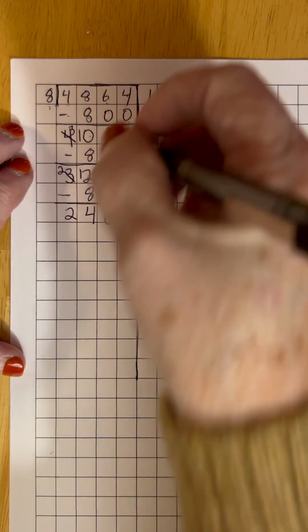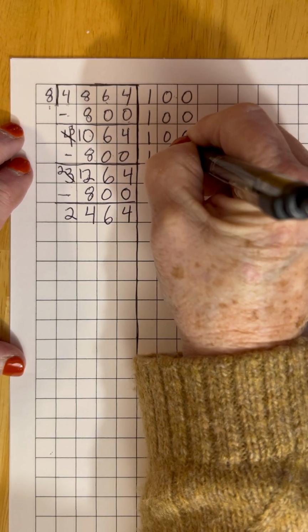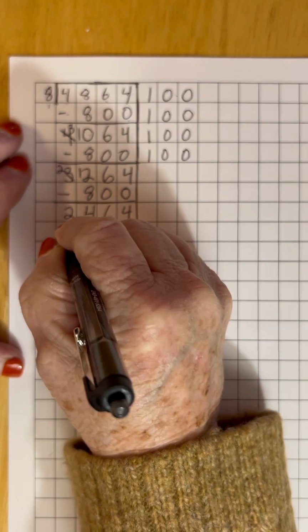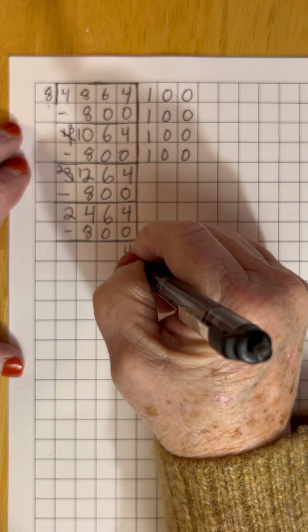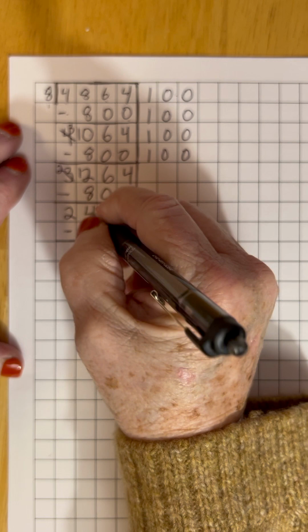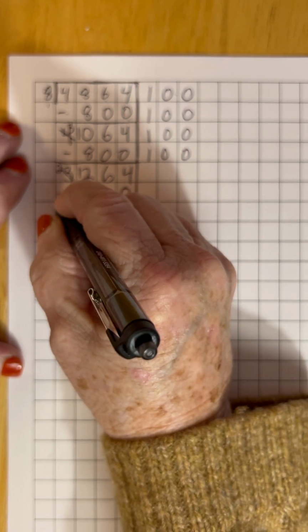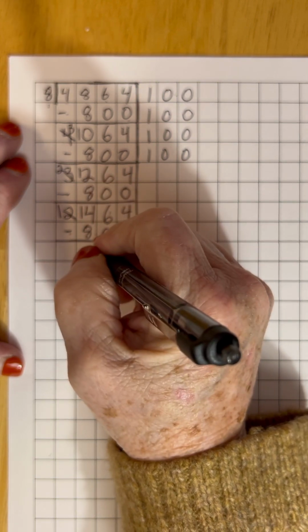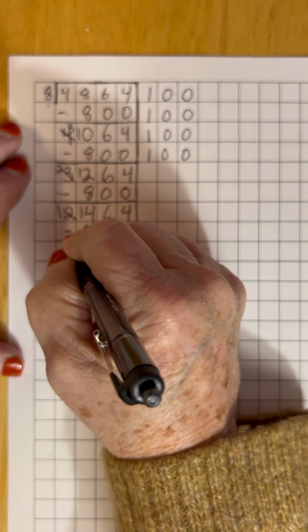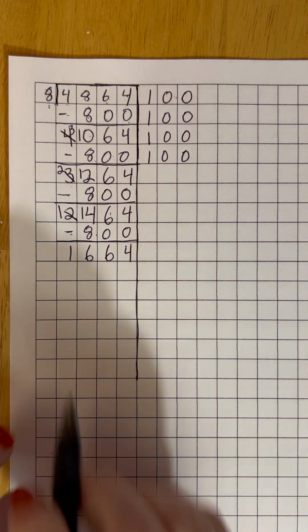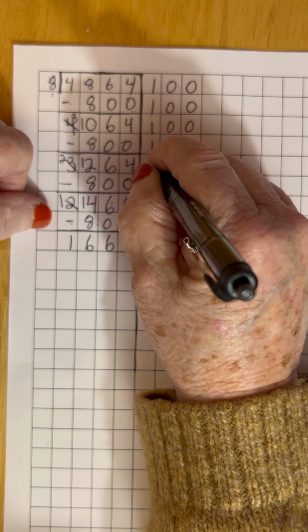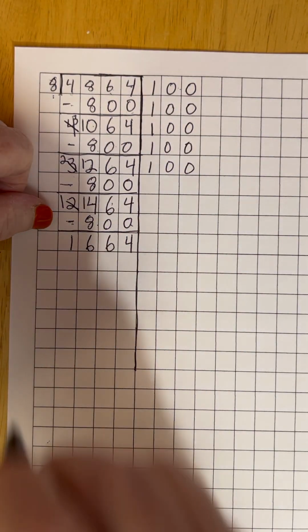That is still bigger than 800, so everybody gets another $100 bill. 100 times 8 equals 800 total. Subtract. 4 minus 0 is 4. 6 minus 0 is 6. I cannot say 4 minus 8, so I'll go next door. Regroup 10 more. 14 minus 8 is 6. Bring down the 1. Now I have 1,664. That's still bigger than 800, so I can give everybody another $100 bill.